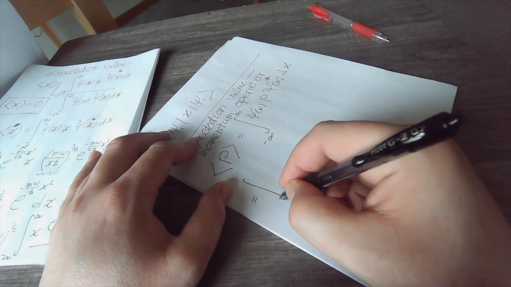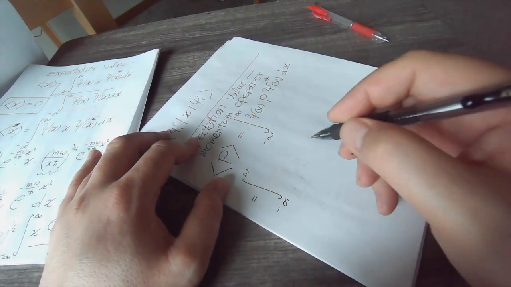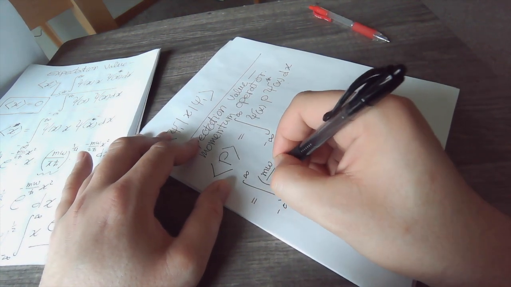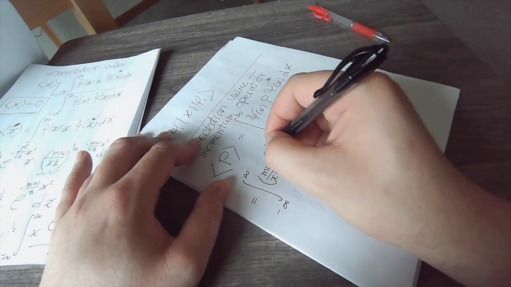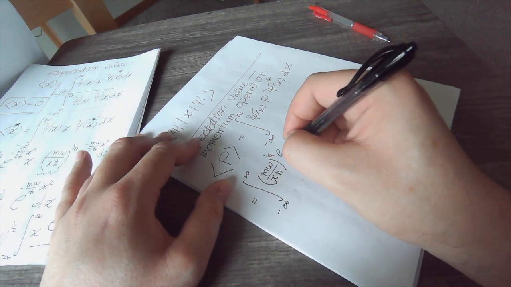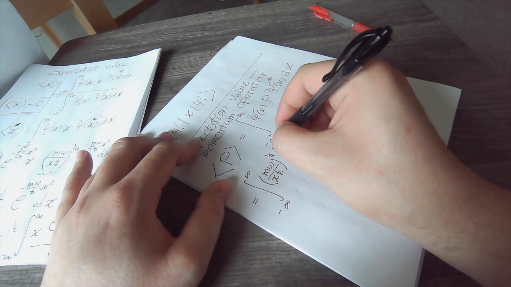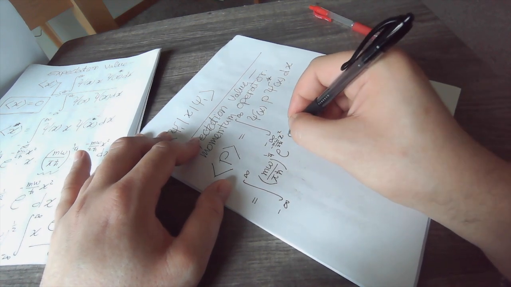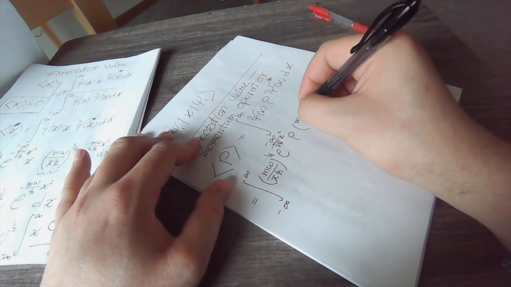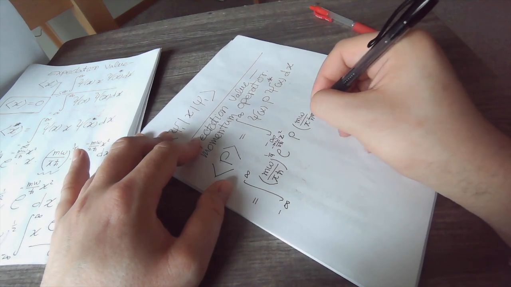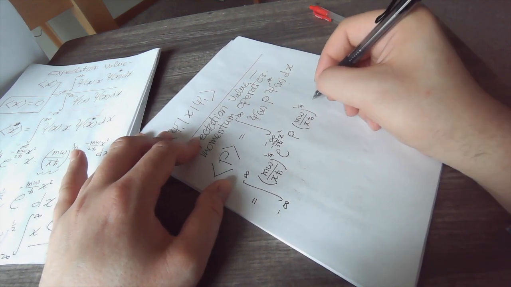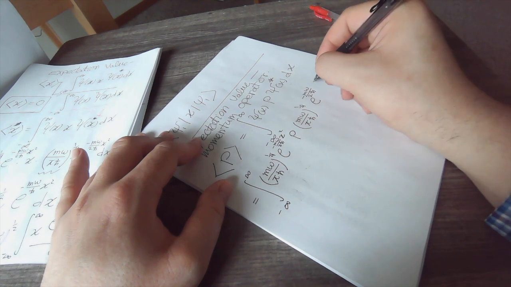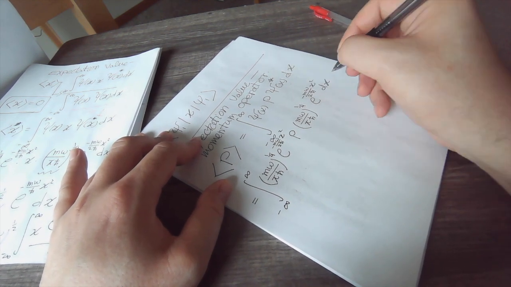So that's equal to the integration from minus infinity to infinity, and here we will have (m omega over pi h bar) to the power 1/4, times exponential minus m omega over 2 h bar x squared, and here we have the p operator, and here we have (m omega over pi h bar) to the power 1/4, and exponential minus m omega over 2 h bar x squared dx.